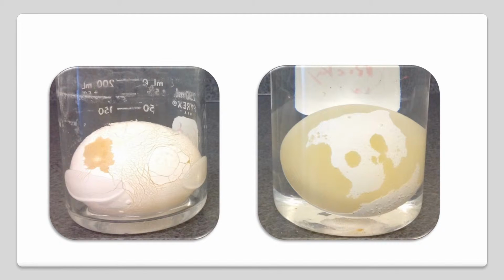Here we see two eggs which have both had most of their outer shells removed, so that only the selectively permeable inner membrane remains. The egg on the left has not been placed in any solution. The egg on the right has been placed in distilled water. What do you notice about the size of the egg in the distilled water? How can you explain this? Keep in mind, distilled water is pure water with no solutes in it.